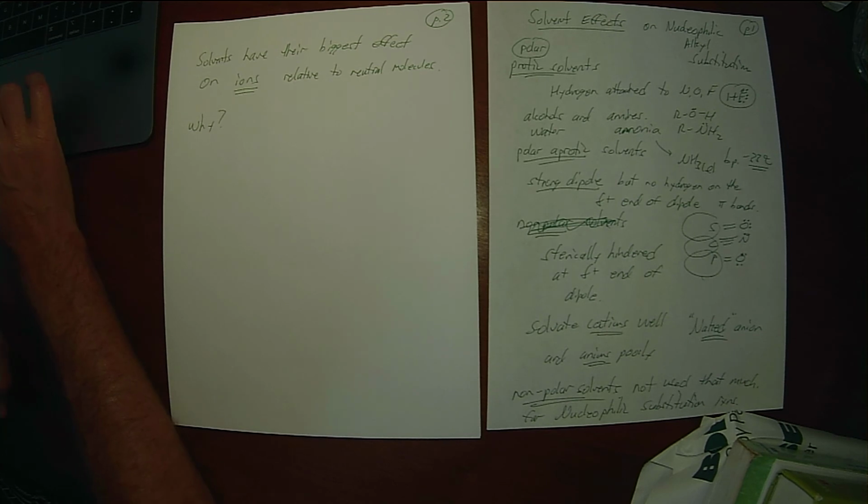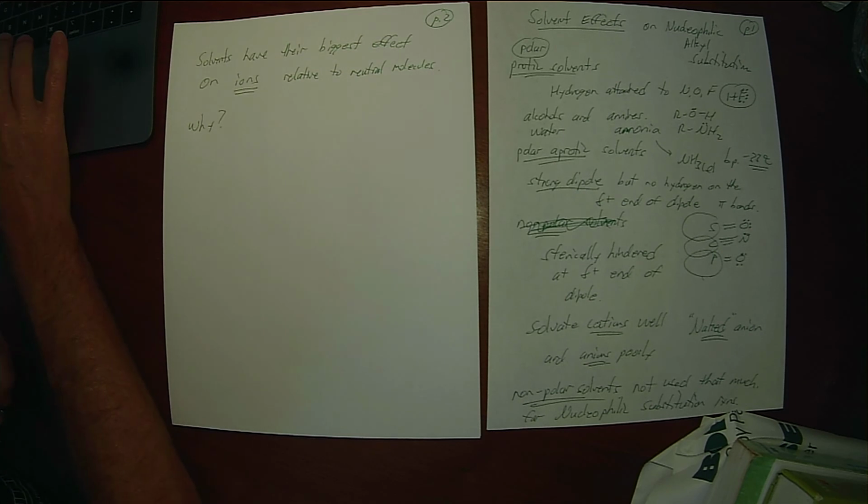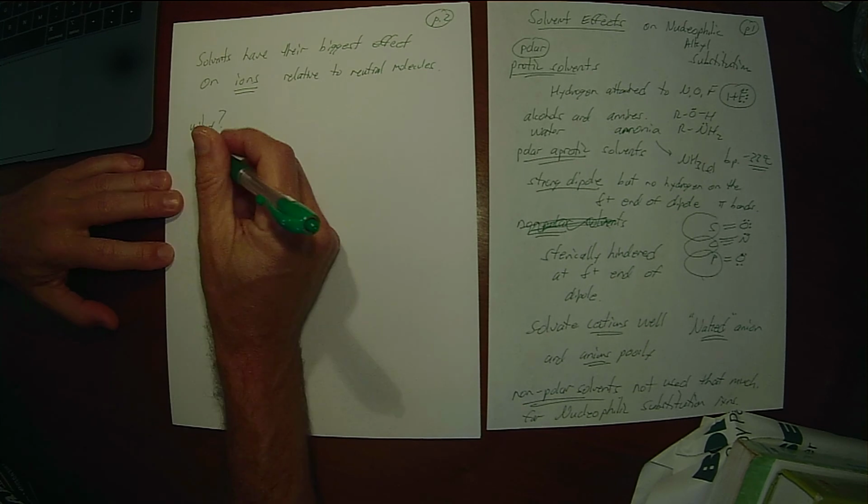So we've got our 3 classes of solvent. Oh, go ahead. Is it because of solvation? It is because of solvation, but I want something a little bit more specific than that.